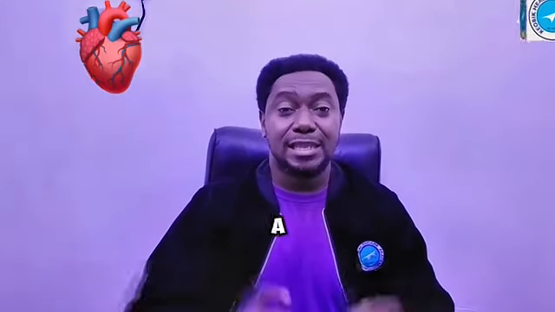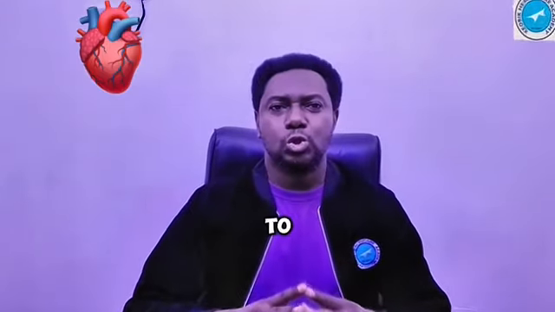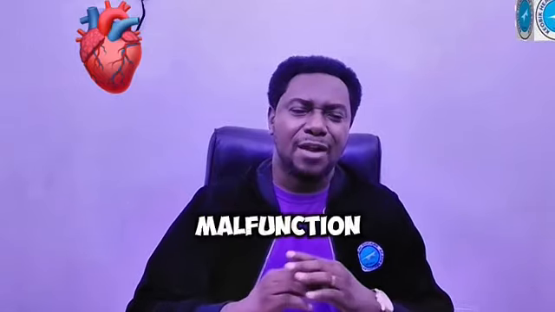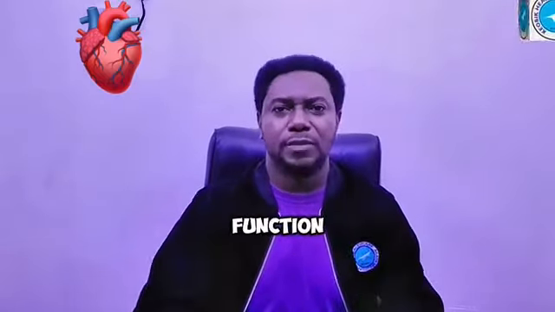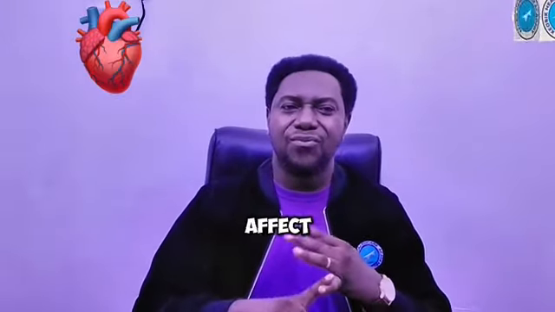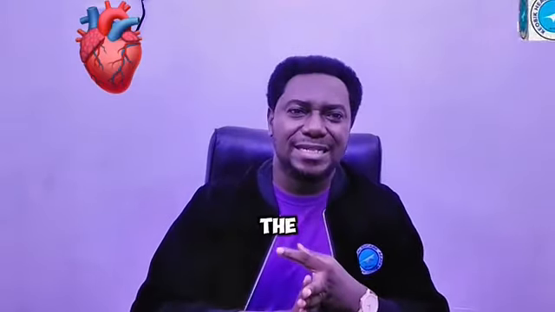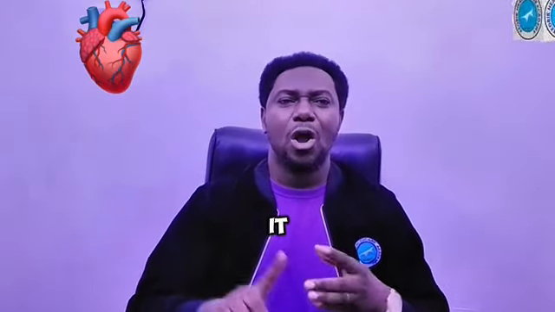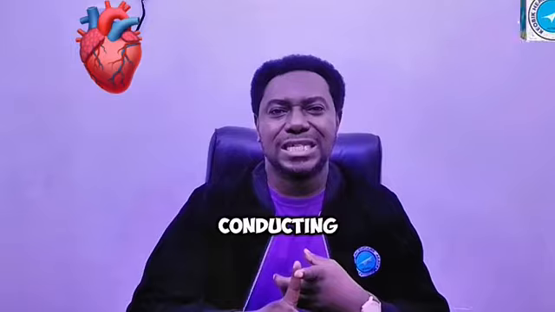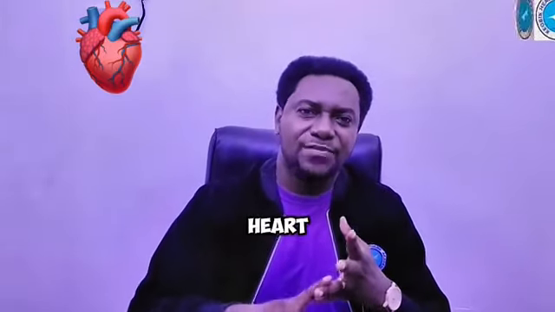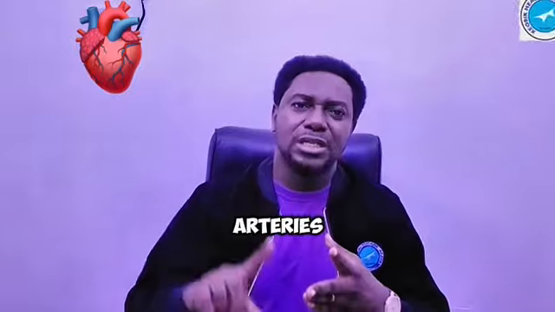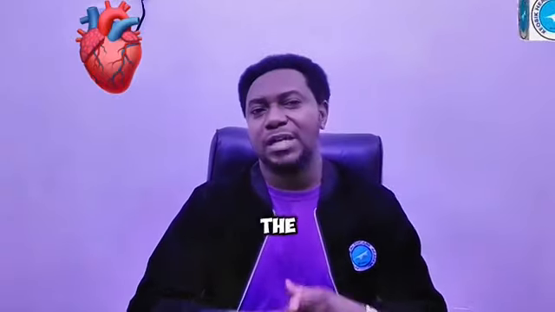Heart disease is a broad term we use to describe a malfunction in the heart structure or function. This malfunction could affect the heart muscles, or the heart valve, or the arteries of the heart, or the electrical conducting system of the heart.